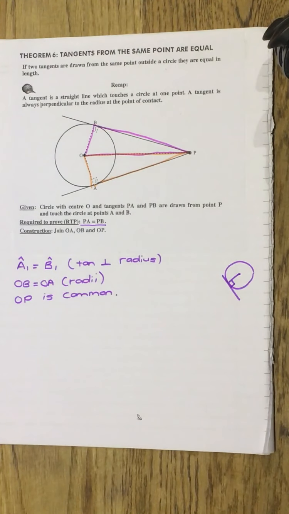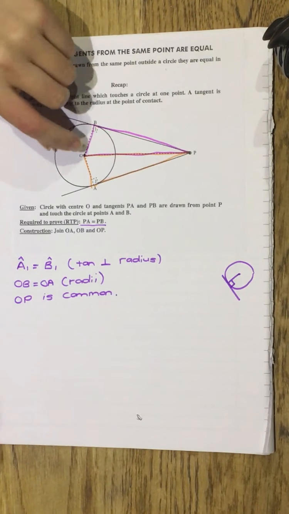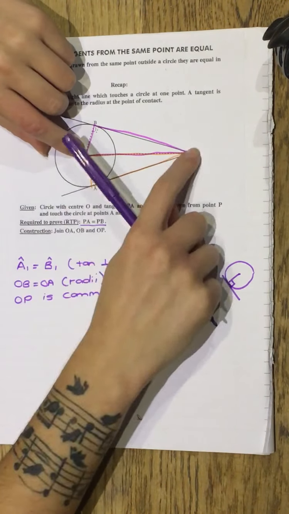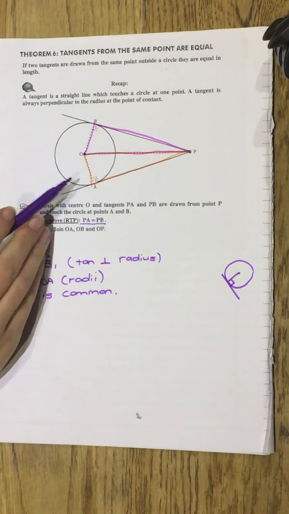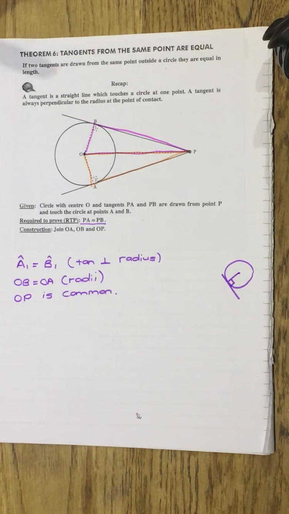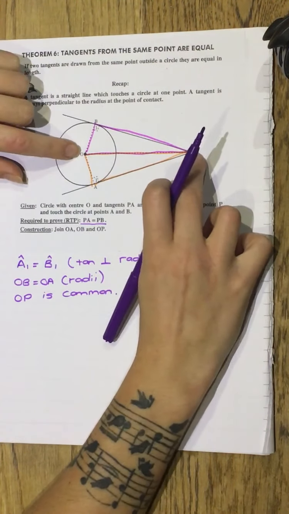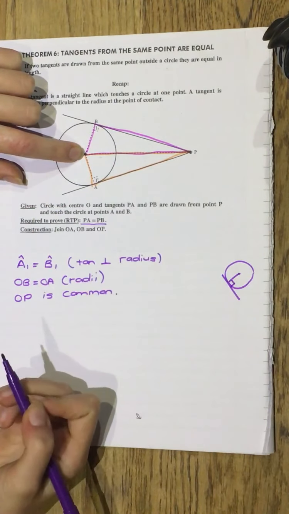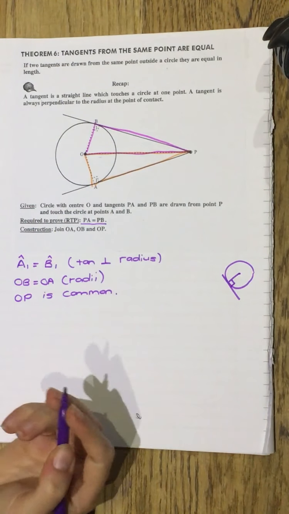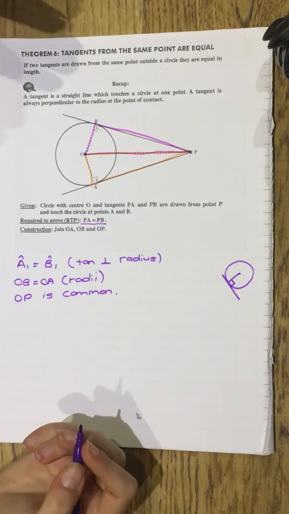If it is common, we know that they share that line, so it's an equal side for both of those triangles. Now I want you to think about what you have. You have a side and another side and a 90-degree angle. But remember, it could go one of 2 ways. It could be side angle side or right angle hypotenuse side, because you're using a right angle. The trick with this is to check if you've got the hypotenuse. I'm sure you agree OP is the longest side of each triangle and it's opposite to the right angle. So we've definitely got the hypotenuse. Therefore this reason is going to be RHS.